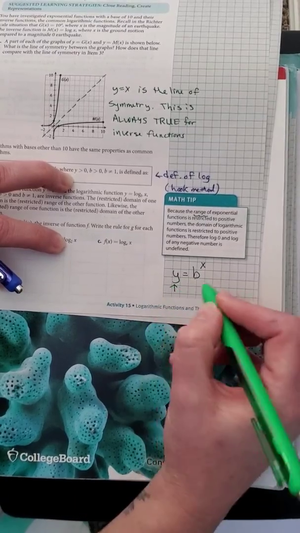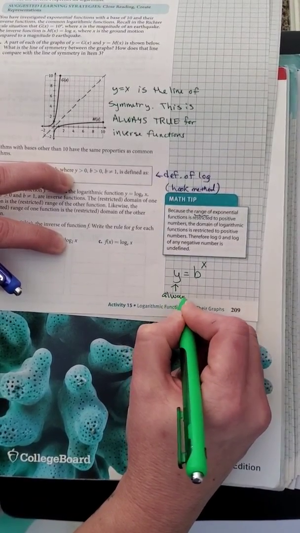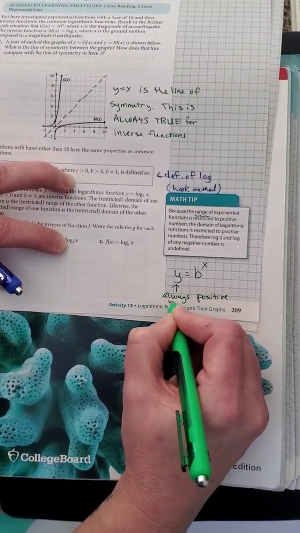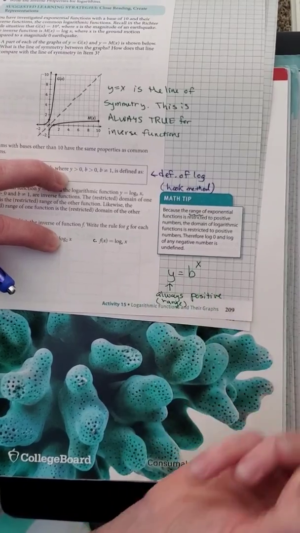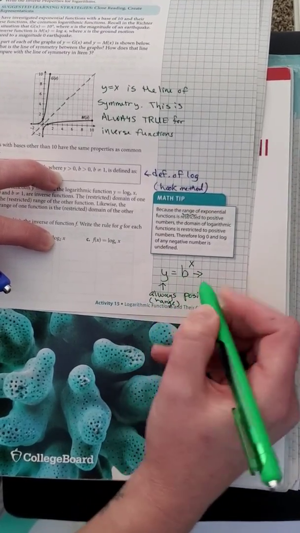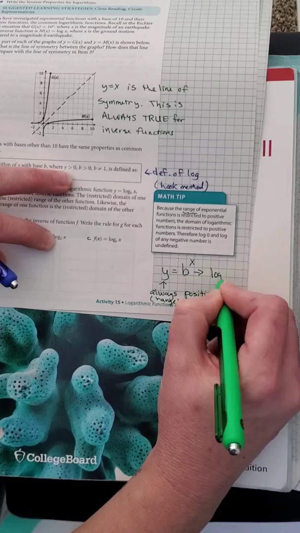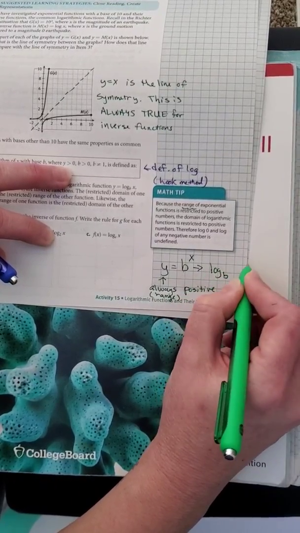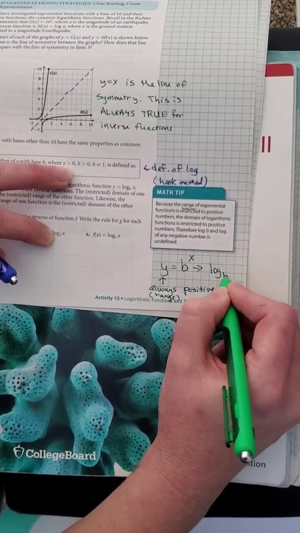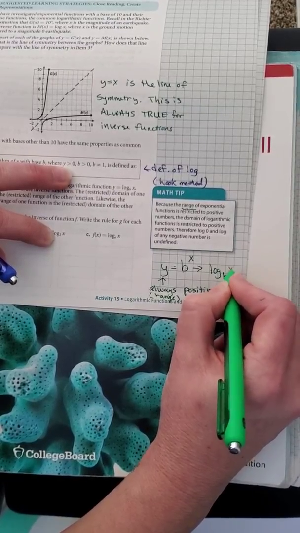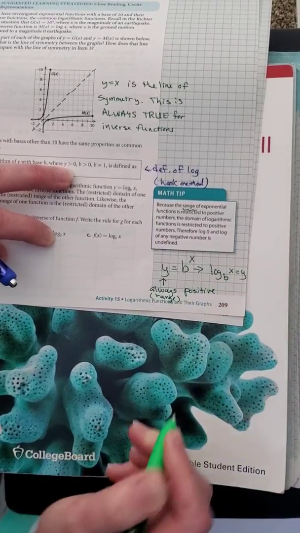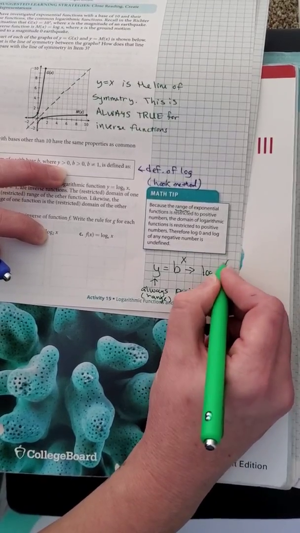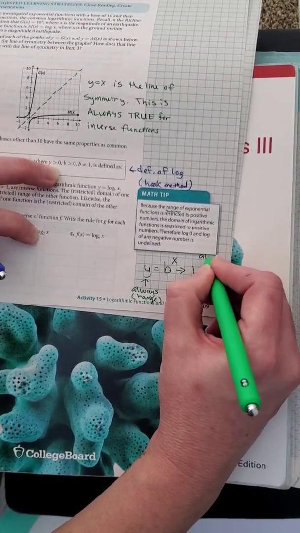So this will always be positive. The range is always positive. So therefore, in its inverse function, which would be log base b, the domain, which is your x values, are always positive.